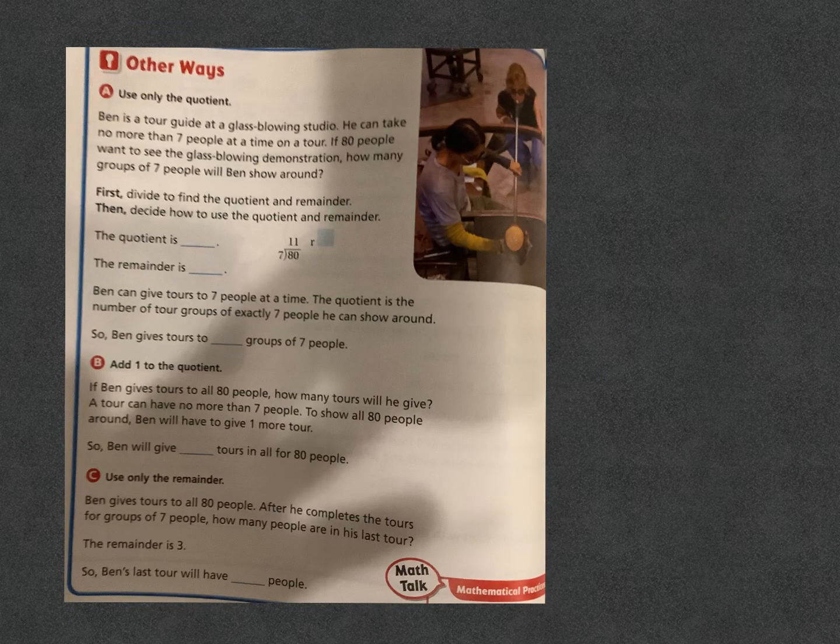Let's see, there's another way. Use only the quotient. Okay, let's see. Ben is a tour guide at a glassblowing studio. He can take no more than 7 people at a time on a tour. If 80 people want to see the glassblowing demonstration, how many groups of 7 people will Ben show around?